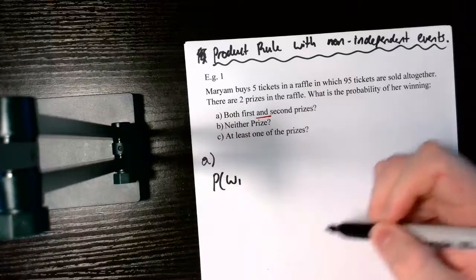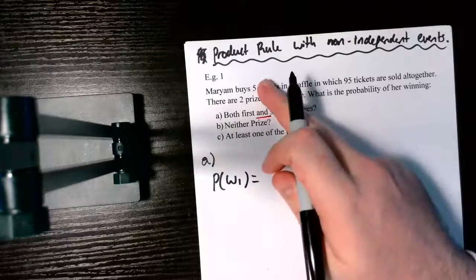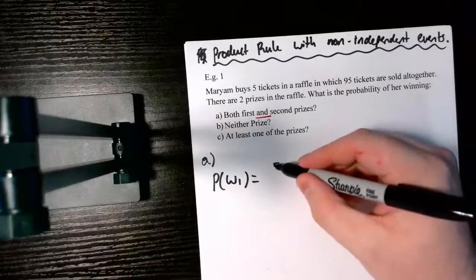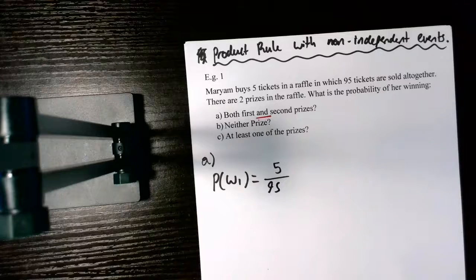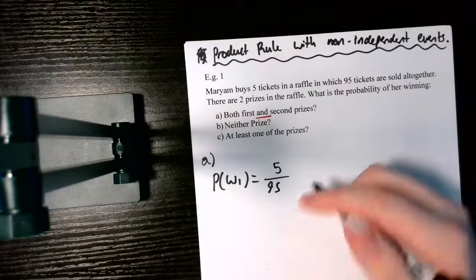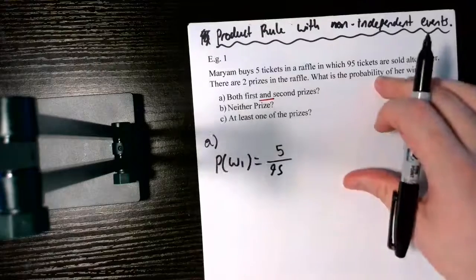So the probability of winning the first prize on her first draw, well, she has 5 tickets. That means if she has to win one of those 5 tickets drawn out, she has 5 tickets out of a total of 95 tickets in the raffle, so she's won on that first draw. Now, if you think about raffles, the tickets are not actually replaced, so the probability of her winning the second prize has actually changed.